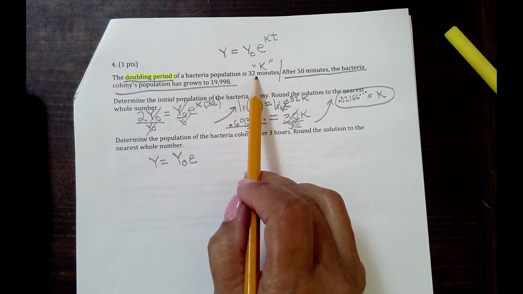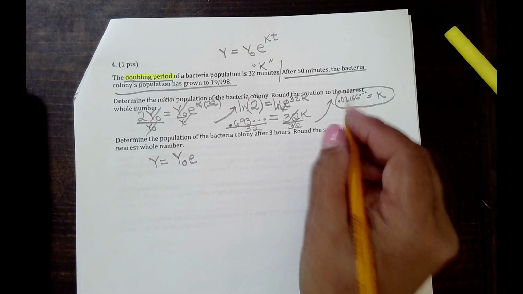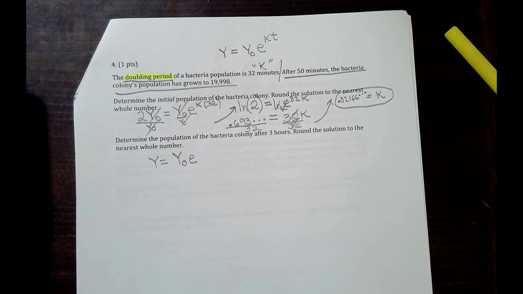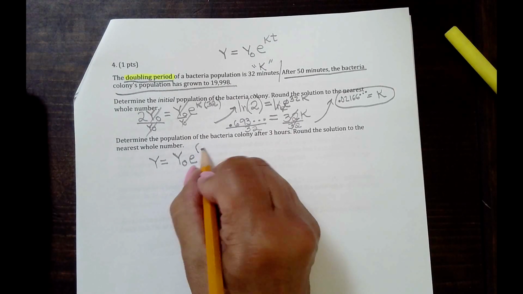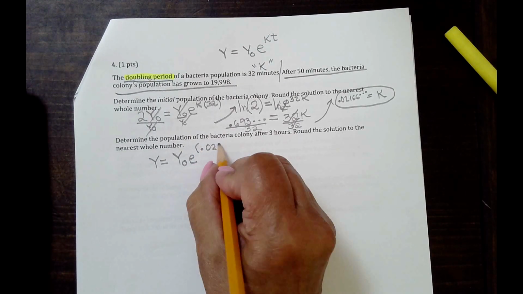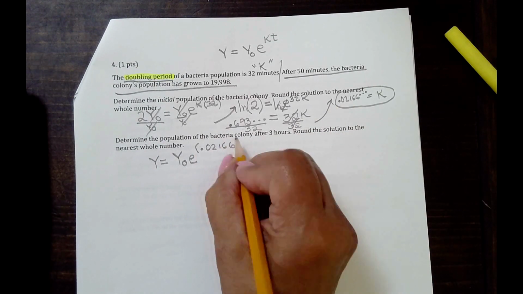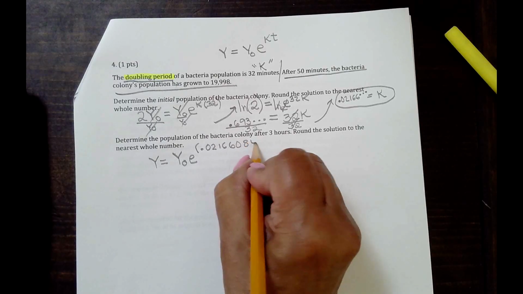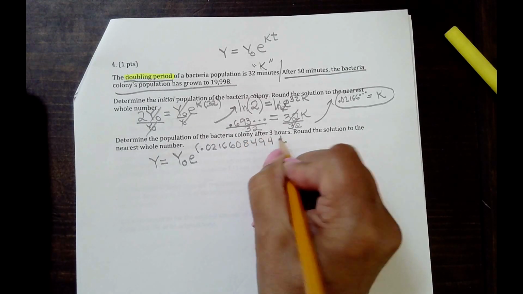That 32 was only so we could find the k value. So you're going to leave time as t, but you're going to put this in for the k value. And I'm going to use the whole thing because rounding could destroy the accuracy. So in my calculator window, I don't just have this. I have 0.0216608494 times t.